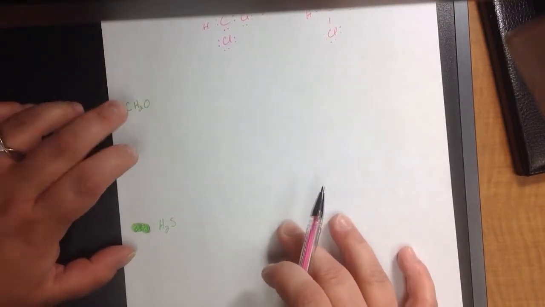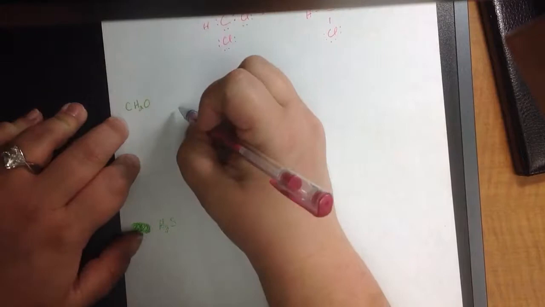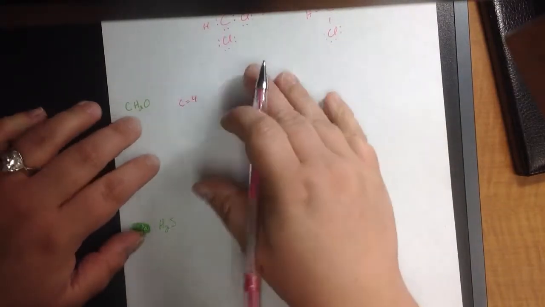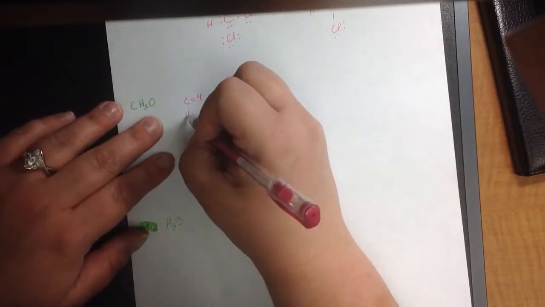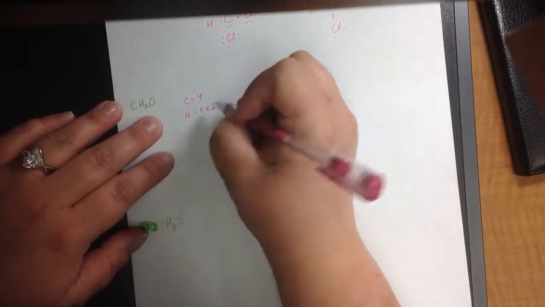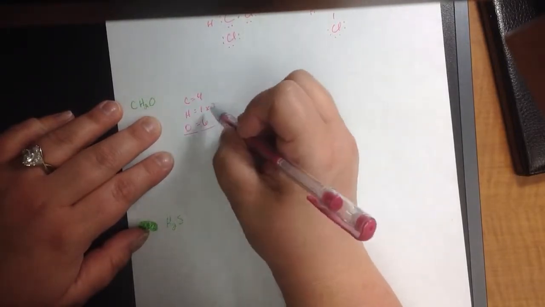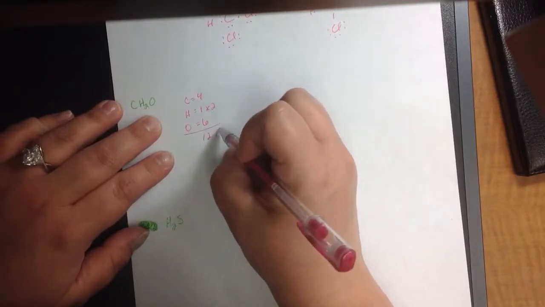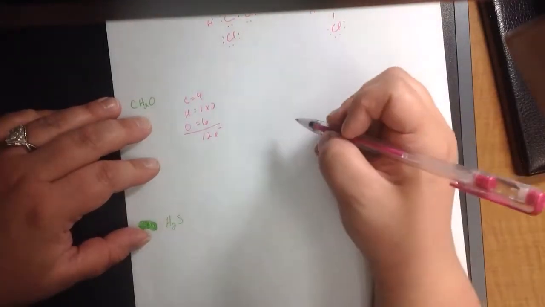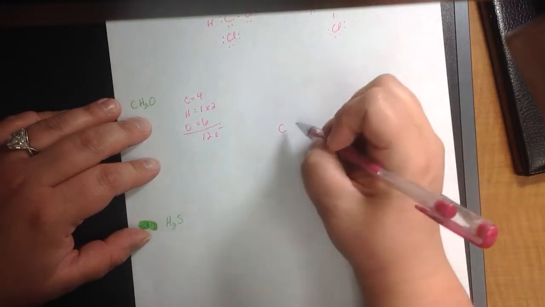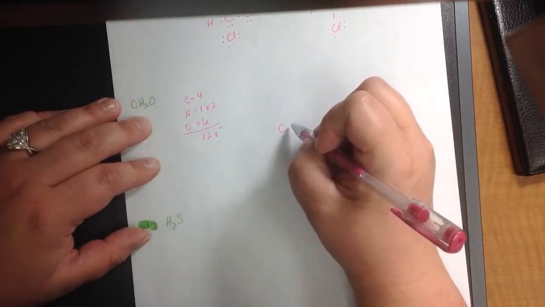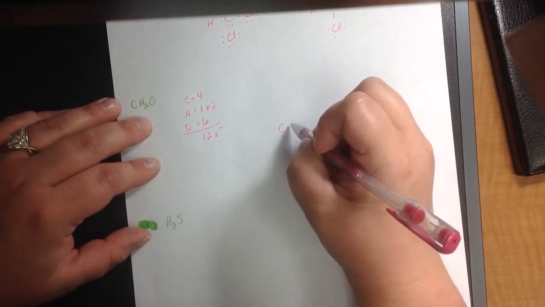This one's a challenge. Carbon is equal to 4 valence electrons. Hydrogen has 1, but there's 2 of them. And oxygen has 6. So that's 8, 12 electrons. Okay, we have to put this together with. Carbon, I'm going to put in the middle because we seem to be doing that a lot.